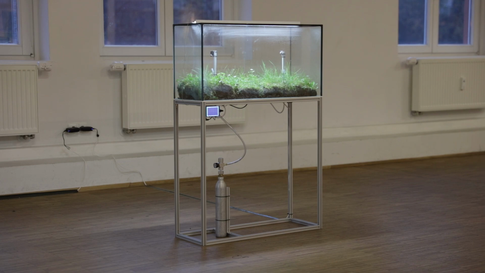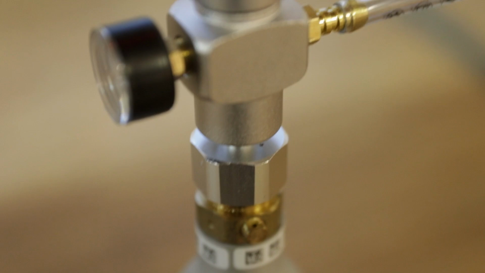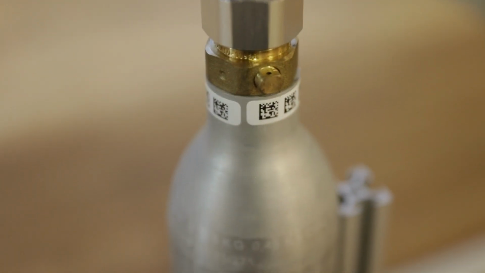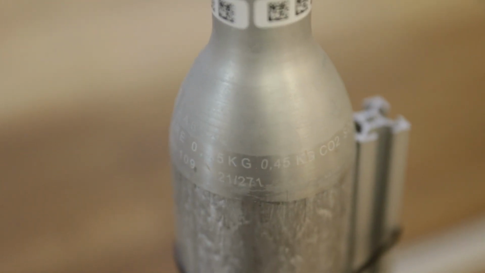AC samples subjects its botanical specimens to controlled atmospheric environments with systematically elevated carbon dioxide concentrations, creating discrete zones of anthropogenic climate simulation.